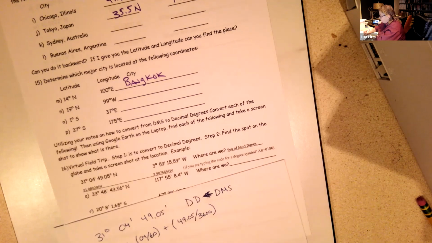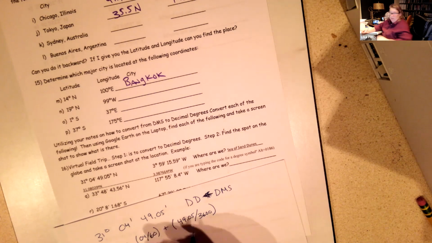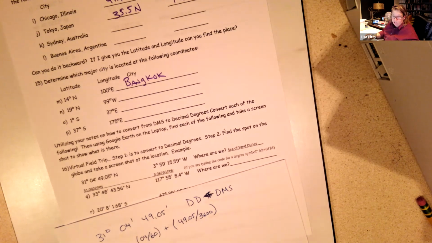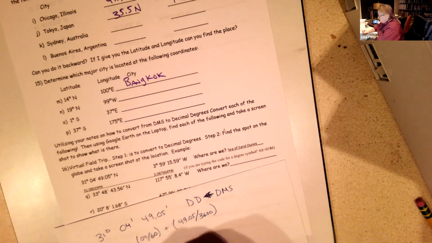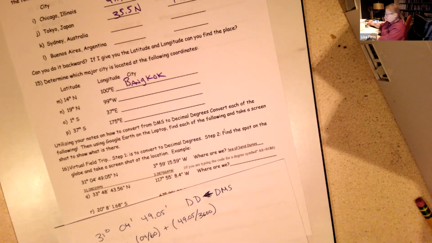So 31 plus 4 divided by 60. I'm going to need a calculator, aren't I? Yes, I am. Let me pull up the calculator. Okay, so we have 4 divided by 60. I get 0.0666, and it just keeps repeating. And then 49.05 divided by 3,600.